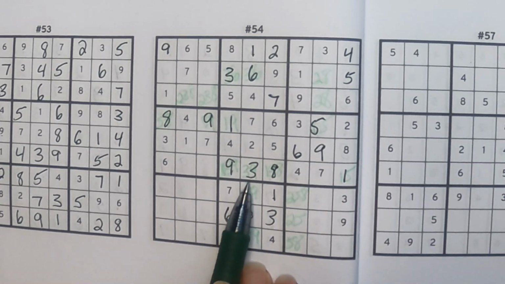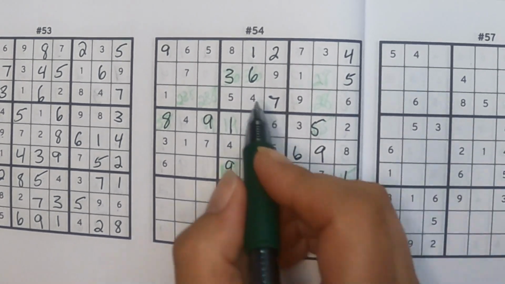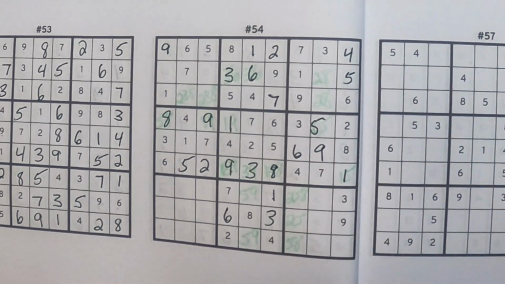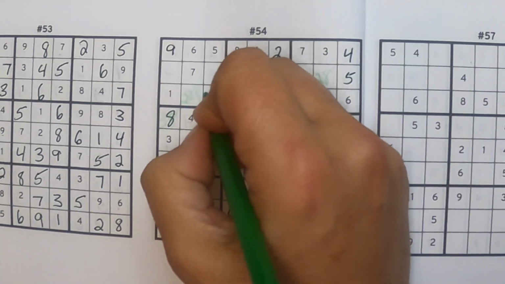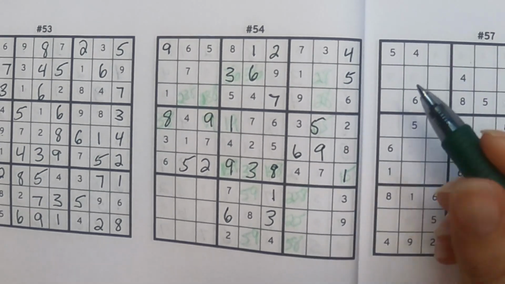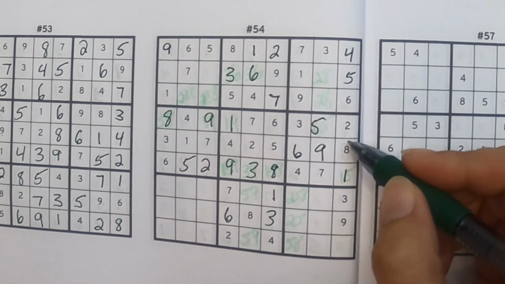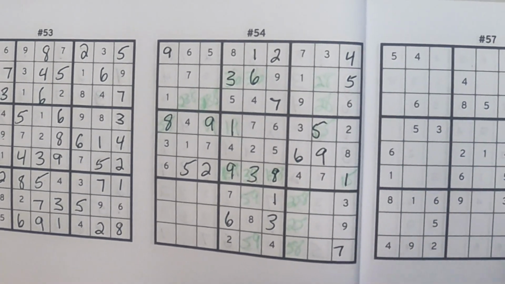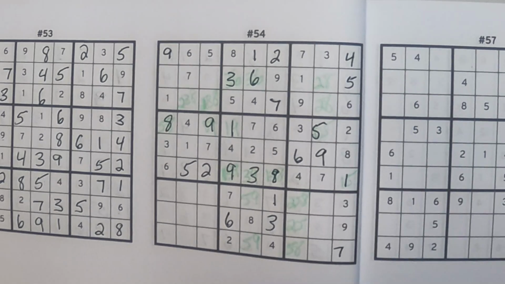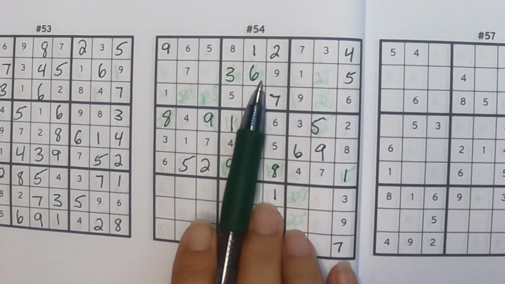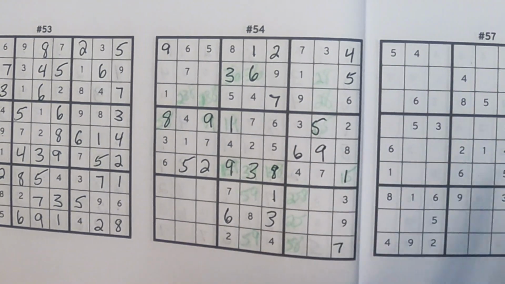For this row now, we're missing 2 and 5. We've got a 5 here, so 2, 5. We can get rid of this 2. For this column here, we're missing a 7. For this row, we're missing 2, 4, and 8.